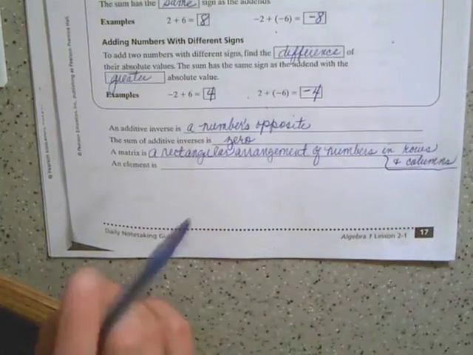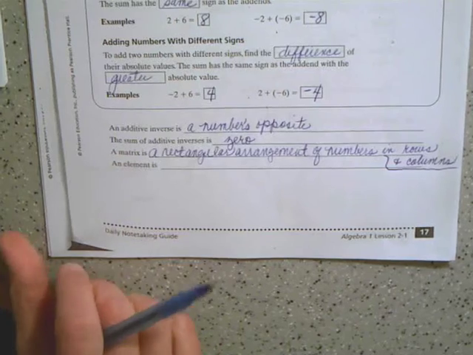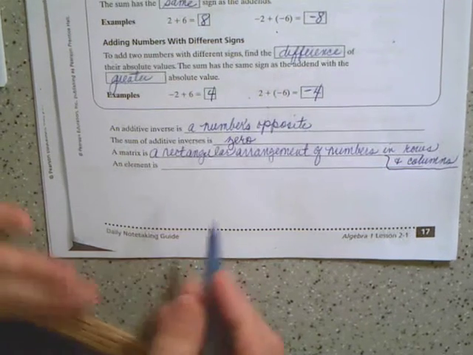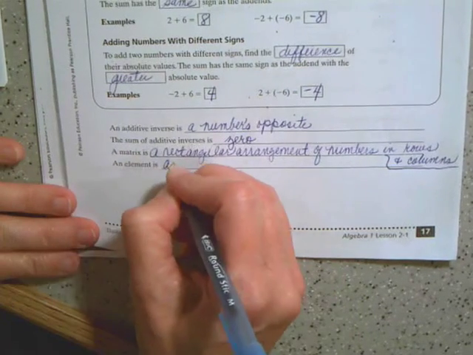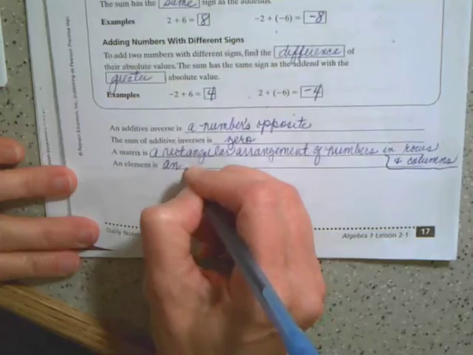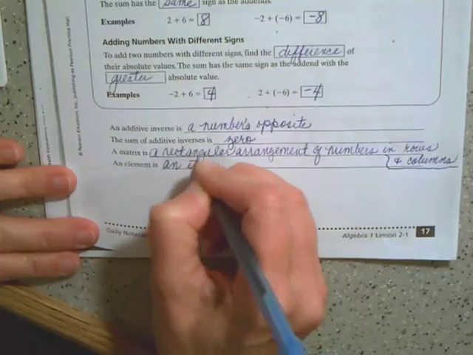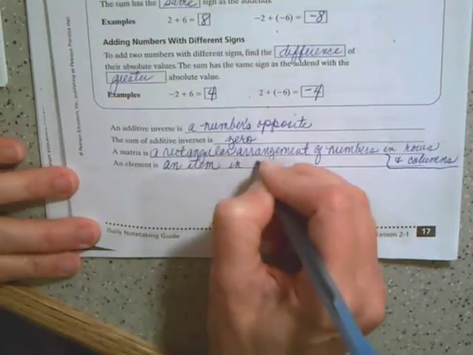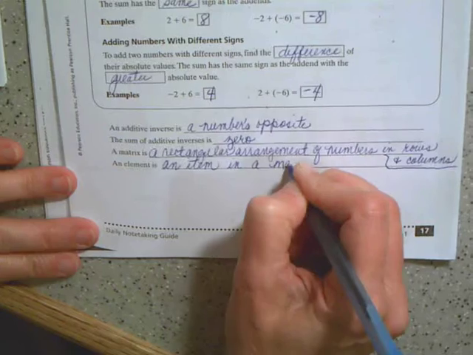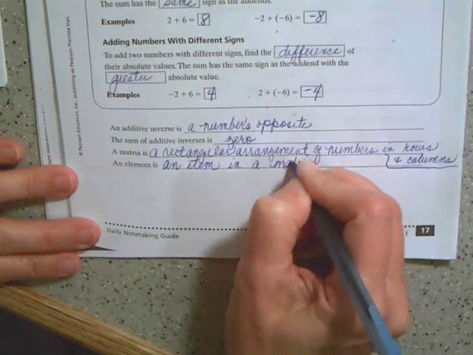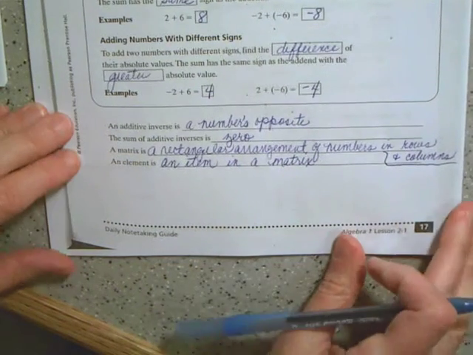Okay, next definition is a little bit shorter, and it is an element. An element is simply an item or number in a matrix. So an item in a matrix is an element in our terminology.